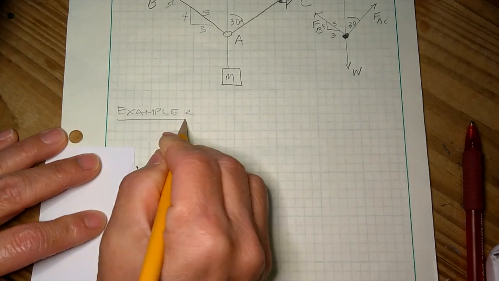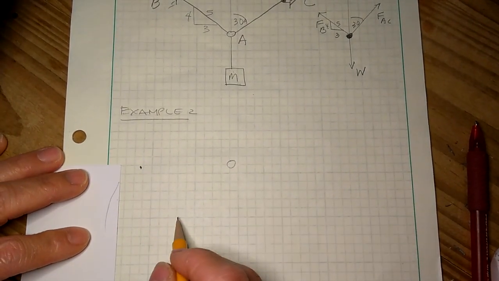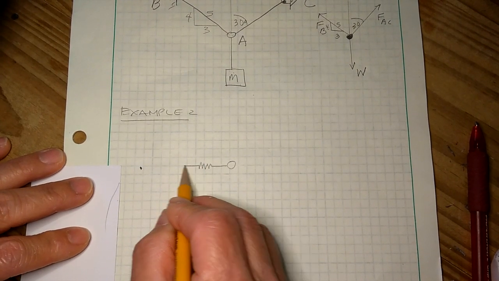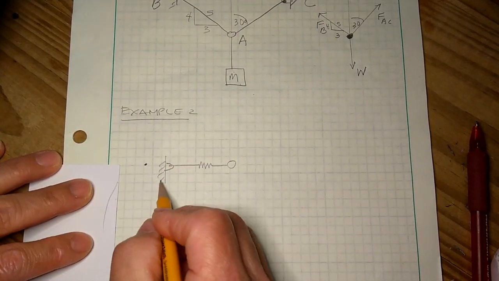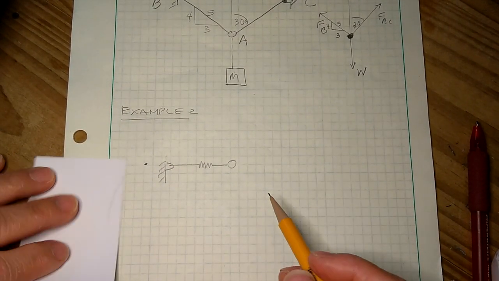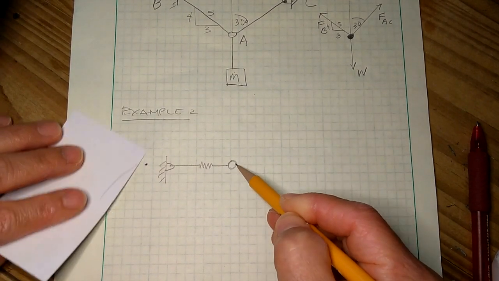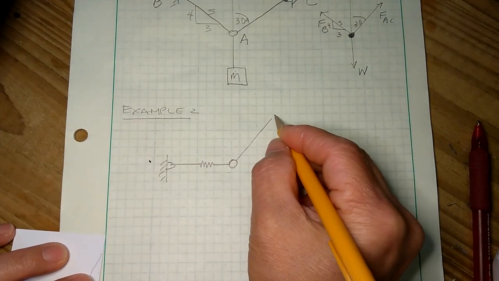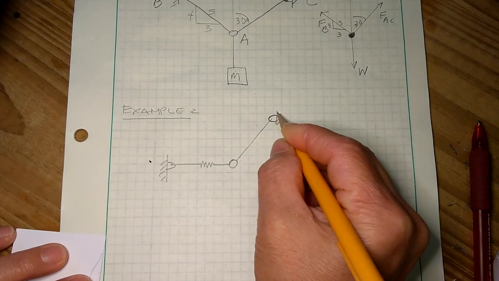Let's do example 2. Suppose you have a ring held by a spring which is also fixed to a wall. In addition, this ring is held by a cable that's fixed to a wall through this device here.